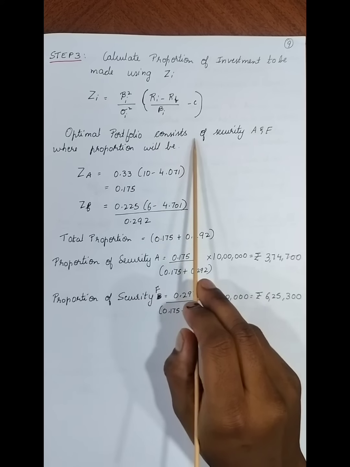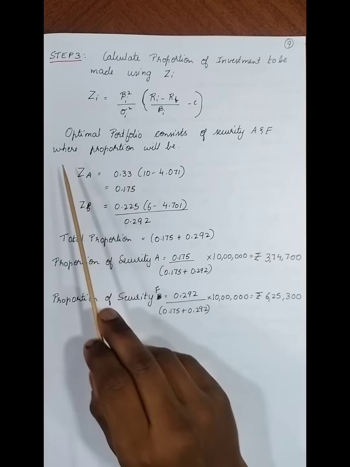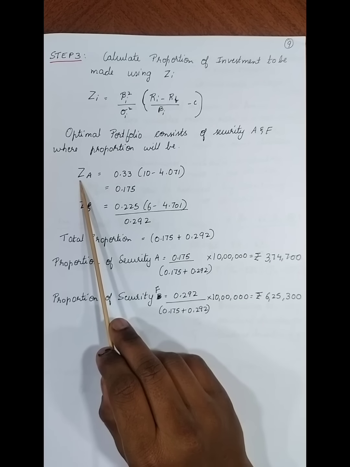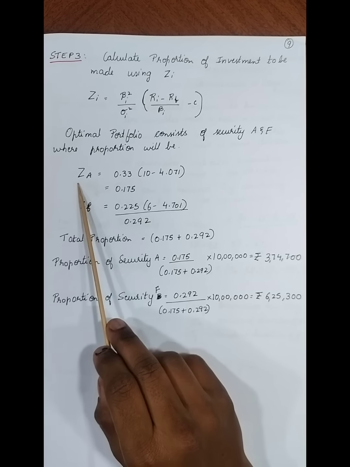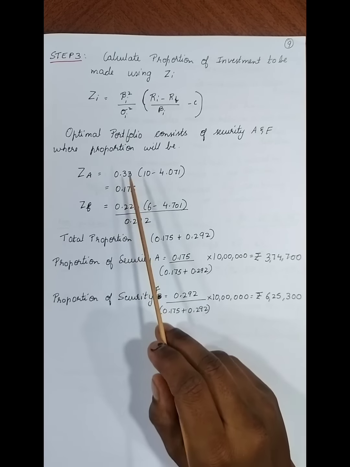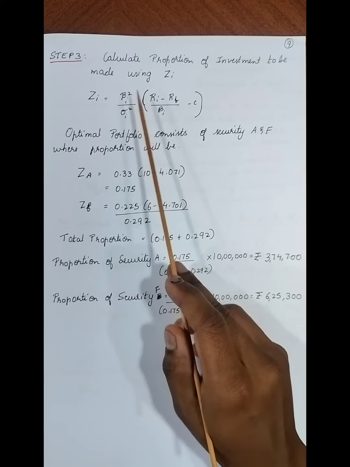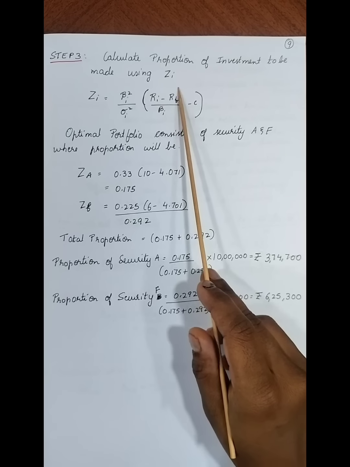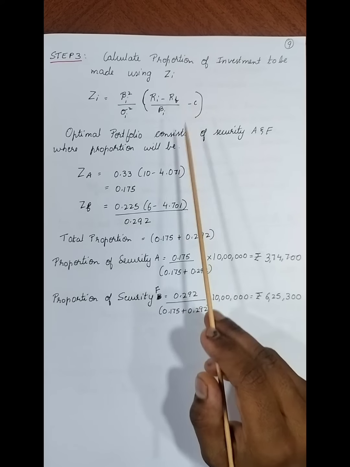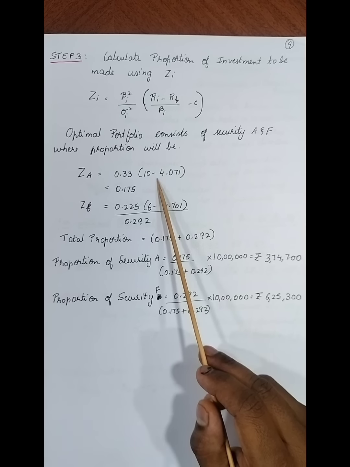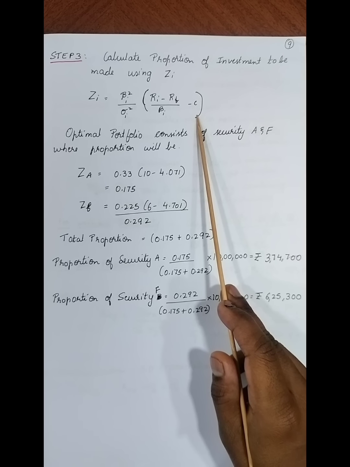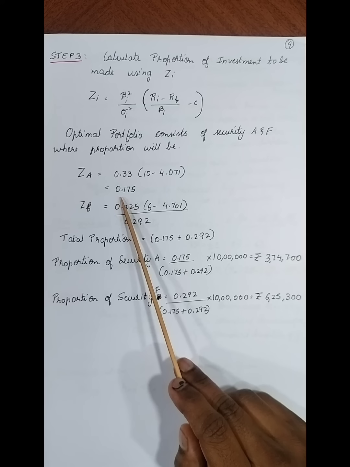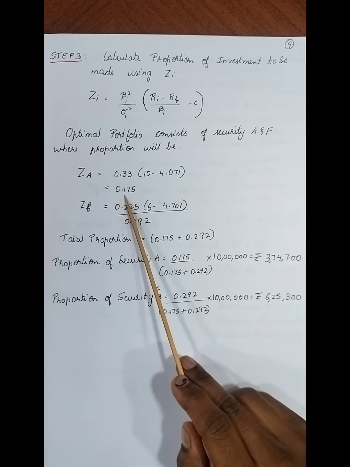The optimal portfolio consists of security A and F. What will be the proportion of A? So the Z factor of A will be the value of this which we had calculated, 0.33, and then the value of this which we have already calculated, that is 10, minus the cutoff value according to our calculation, 4.701. Then we substitute and calculate, we get 0.175.